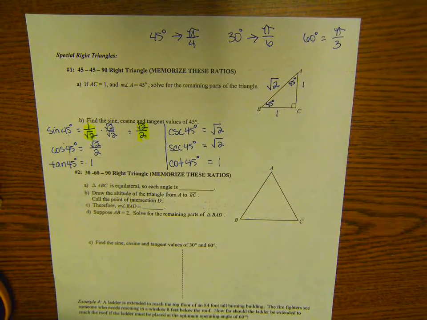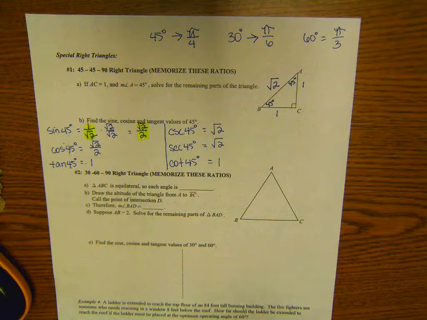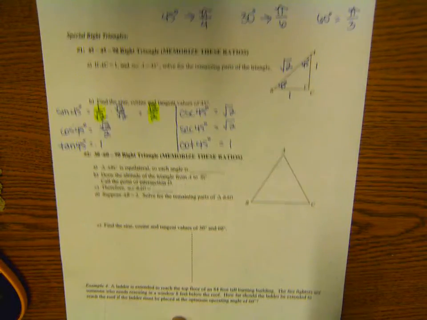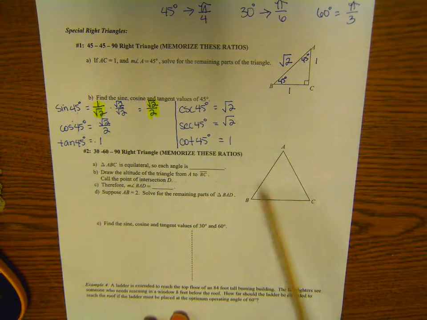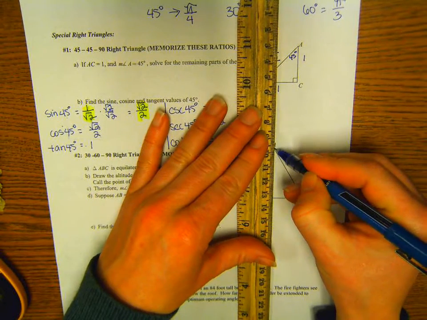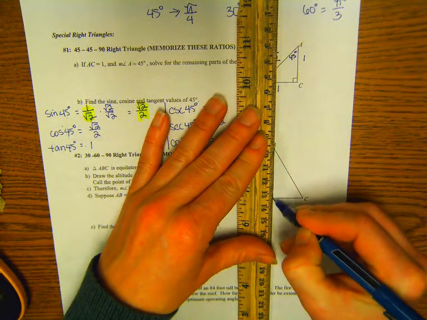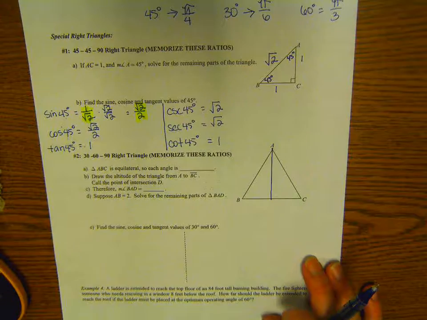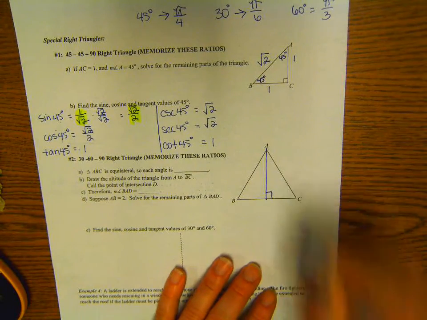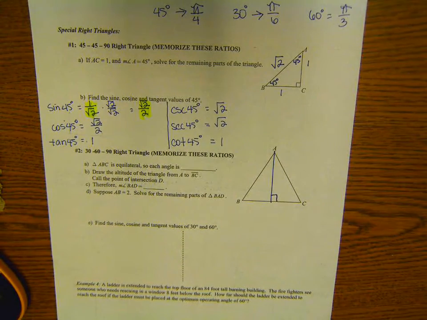This is how a 30, 60, 90 works. And I don't know how your geometry teacher taught you this, but what I always do is I draw an equilateral triangle. What's an equilateral triangle? All sides and all angles are equal. So all of these angles are the same. They're 60, right? Would you draw the altitude? The altitude is the height of the triangle, so it makes a 90-degree angle with the base. Would you agree that in an equilateral triangle, that's going to split the base in half?